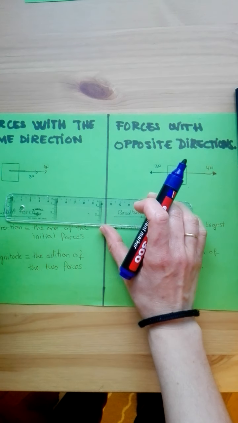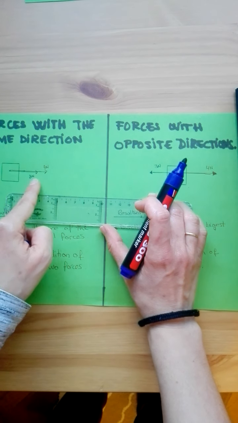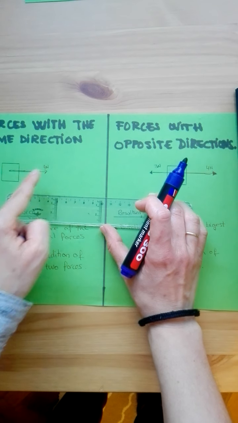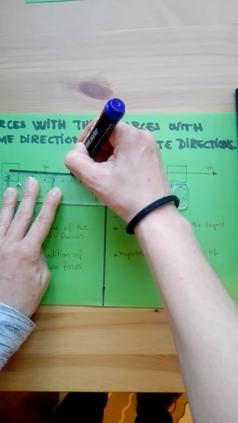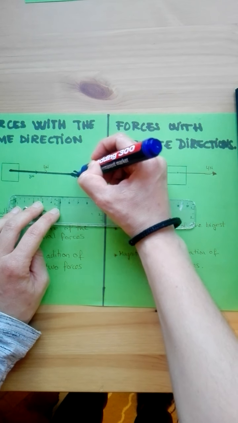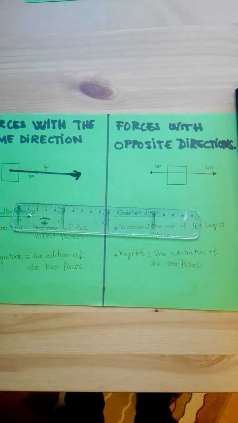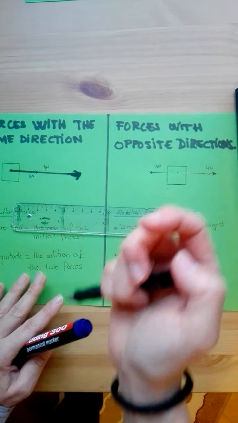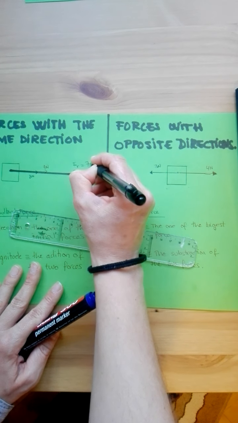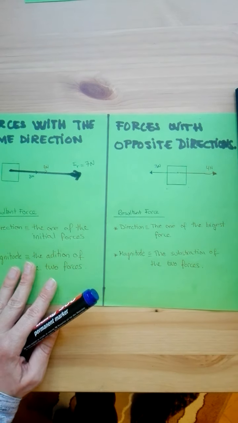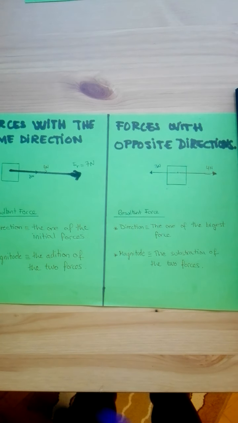So the net force is a force in that direction whose magnitude is the sum of these two forces. So the resultant force is a force of 7 newtons in the right direction, okay? This is the resultant force, 7 newtons. Okay, so if they are in the same direction, we have a resultant force in the same direction, whose magnitude is obtained by summing both forces.